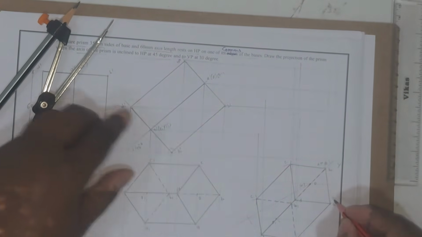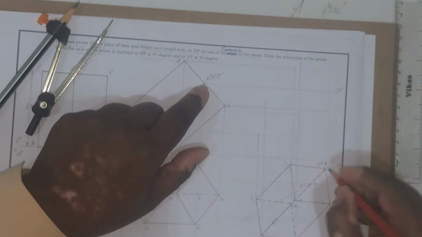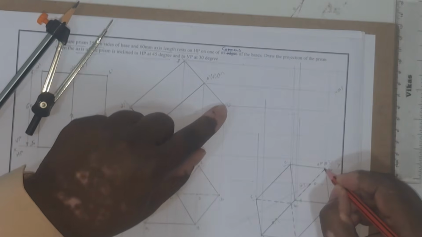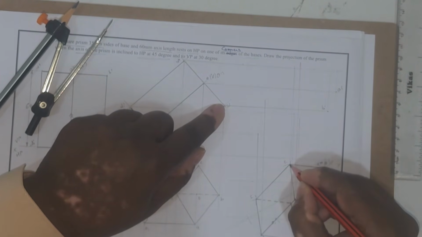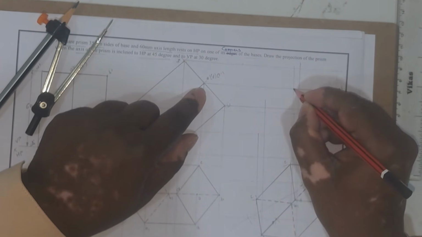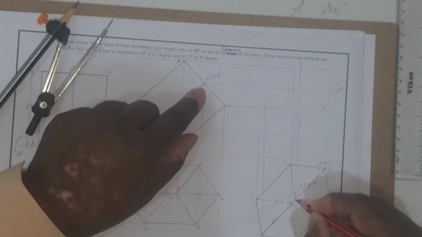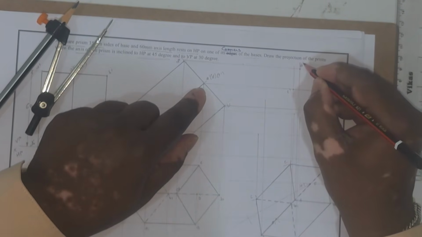So let us look at the points now. My point A and A dash are meeting here. So this is my new point A dash. My point B and B dash are meeting here. So this is my new point B dash. My point C and C dash are meeting here. This is my new point C dash. And my point D, kindly be careful, D and D dash are meeting here. This is my new point D dash.